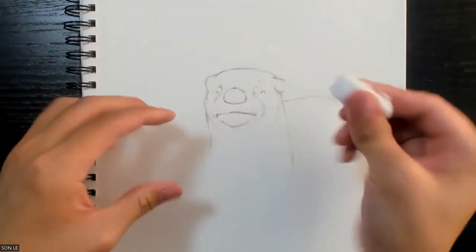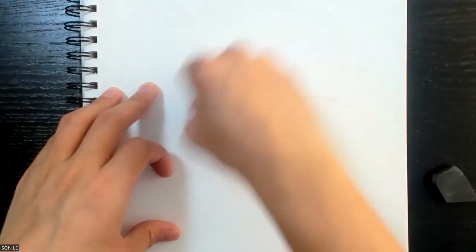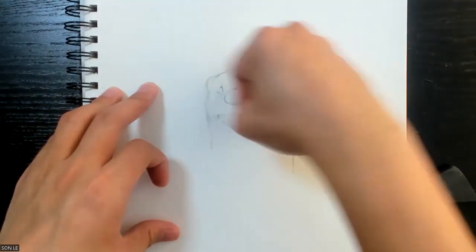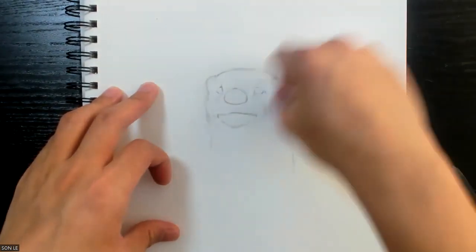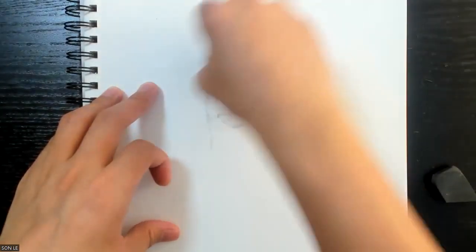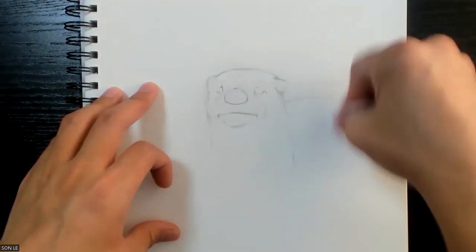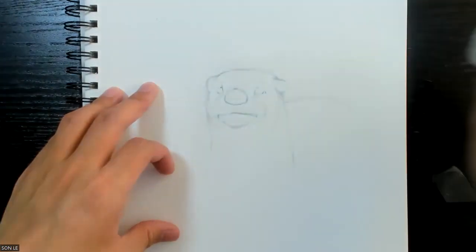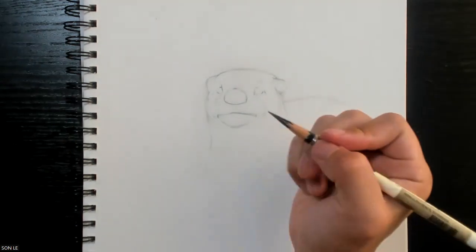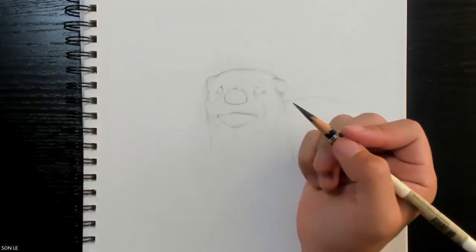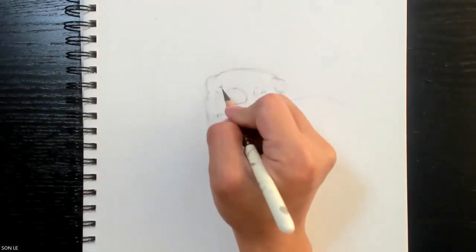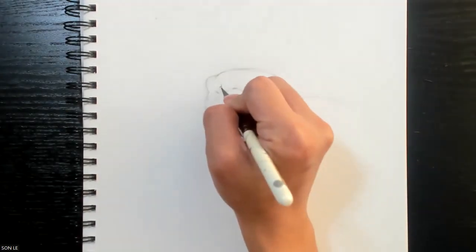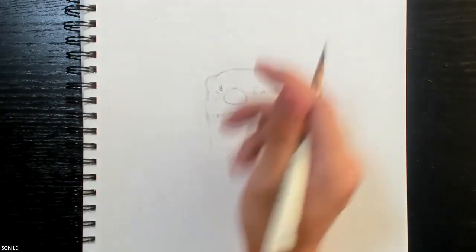When you're done erasing the guidelines, make sure that you use a cotton ball, squeeze it, and blend. When you work on the left eye, first, the light comes from the top right to the bottom left, so the left eye will be darker than the right eye. I want to add a little highlight on the top right.